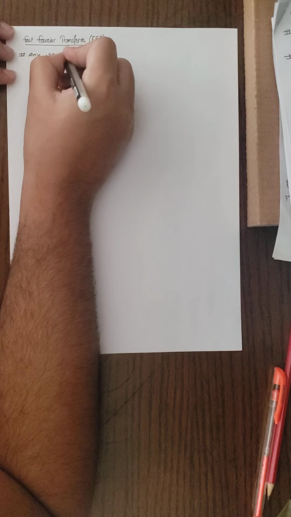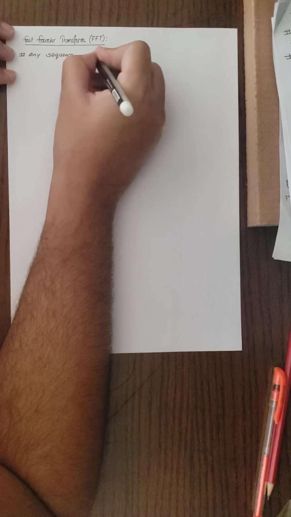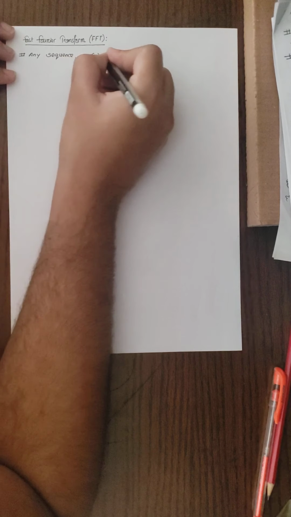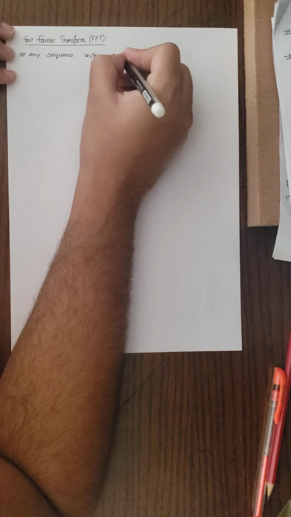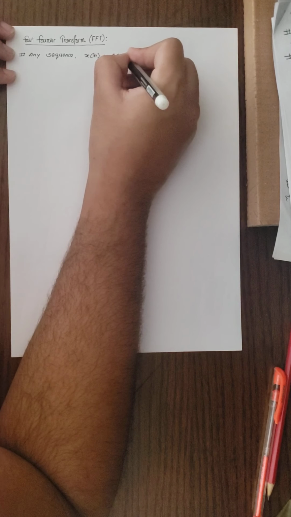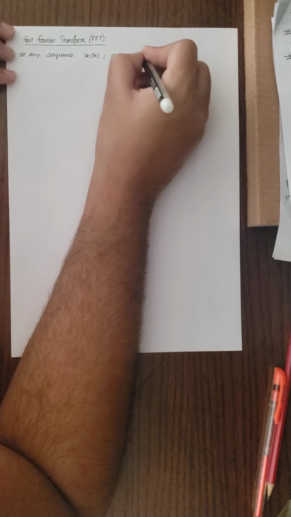Now, broadly speaking, any form of Fourier transform operation is quite cumbersome. For instance, let us take any sequence x of n where 0 is less than or equal to n, which is less than or equal to N minus 1.